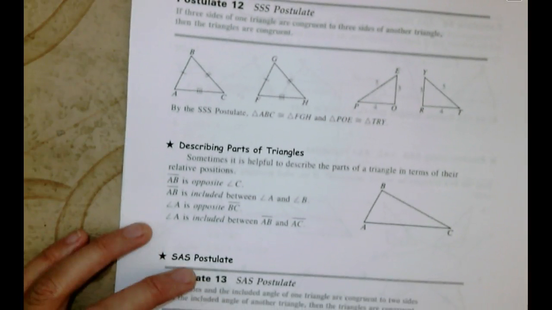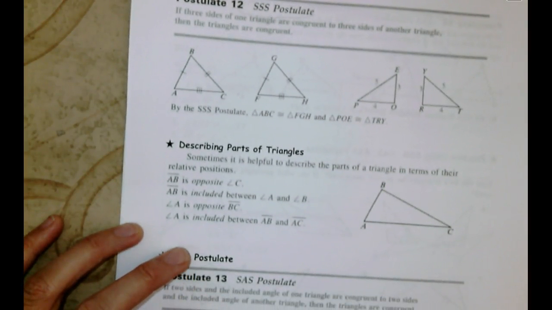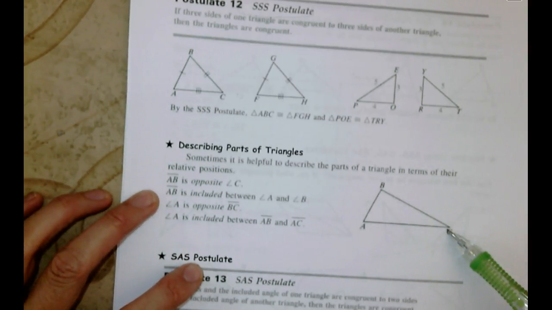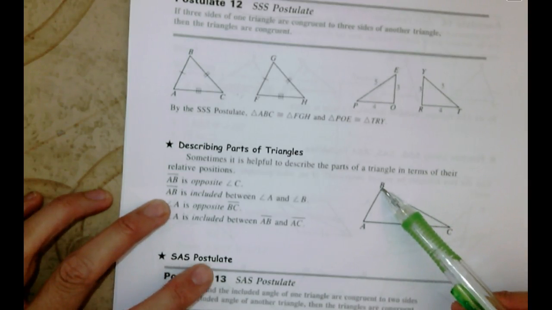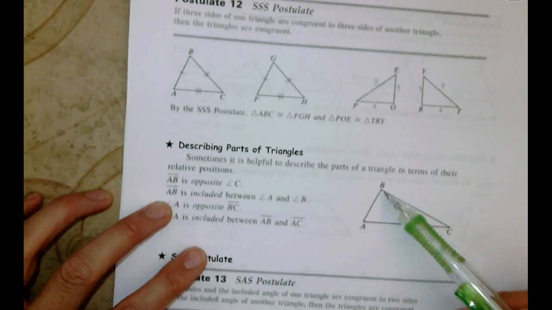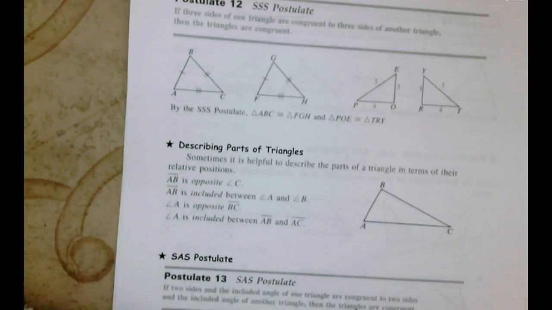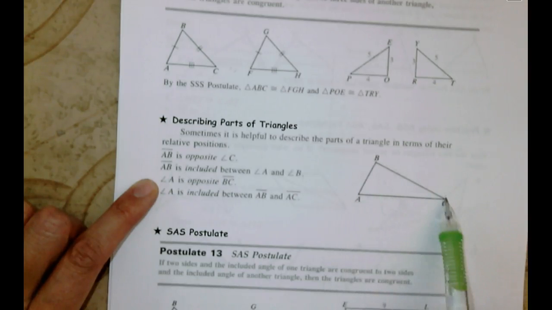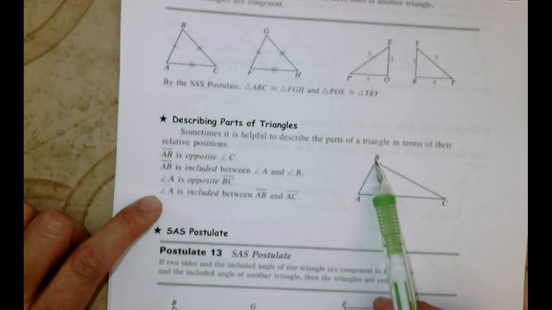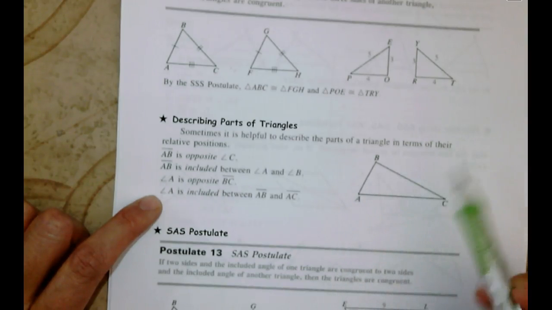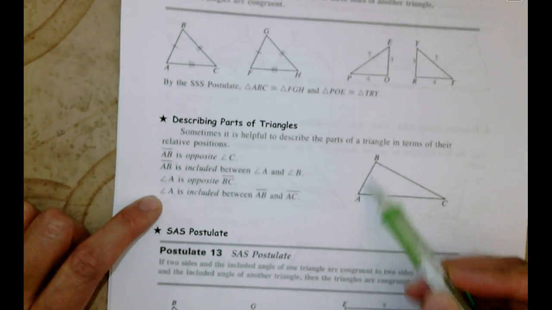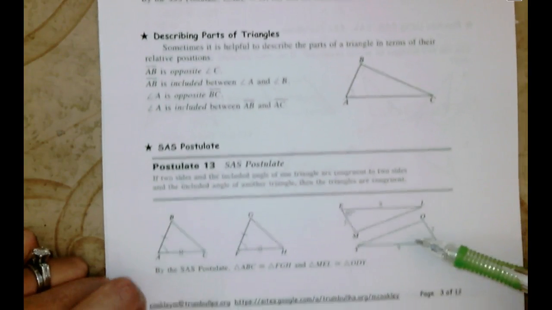Okay, all right, so sometimes it is helpful to describe the parts of a triangle in terms of their relative positions. The side AB is opposite angle C, and side AB is included between angle A and B. Okay, so these are the words that we use to describe some of the postulates. Angle A is opposite segment BC. Angle A is included between segment AB and segment AC. You see that? It's between these segments, right? And this side is between these 2 angles. And that becomes important when we do this, okay?